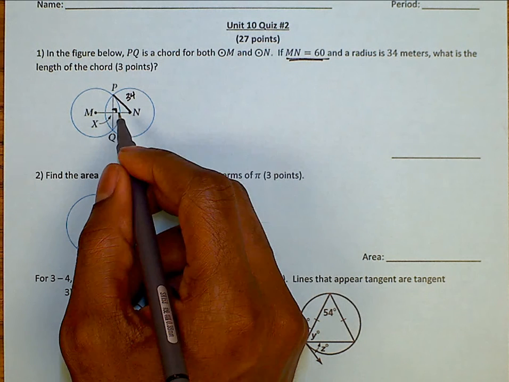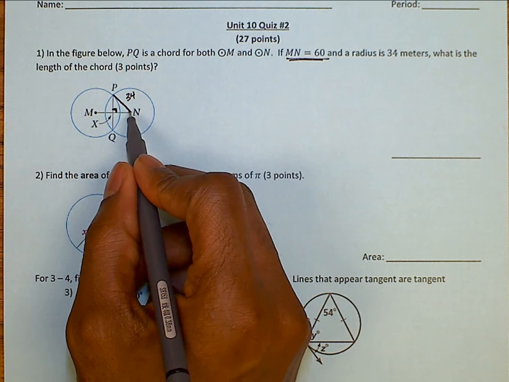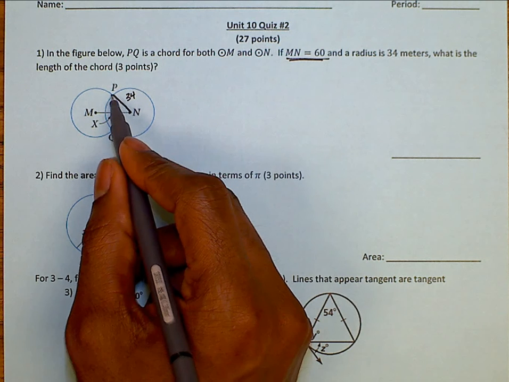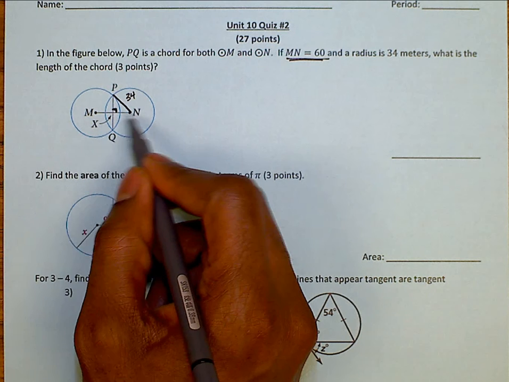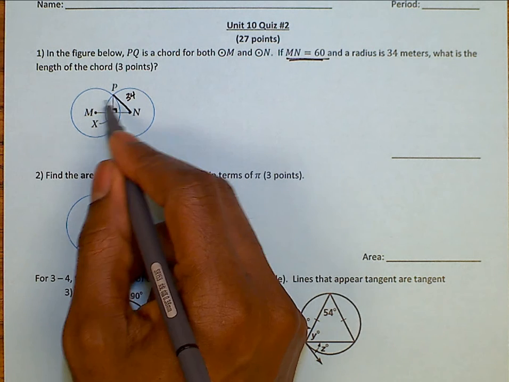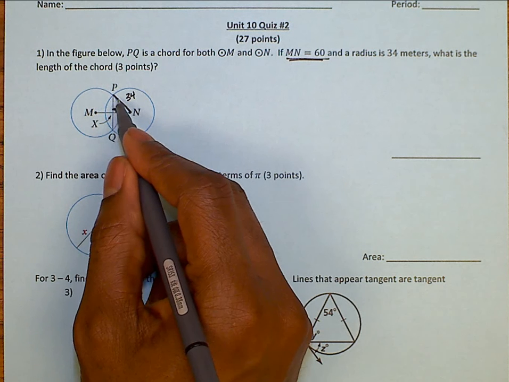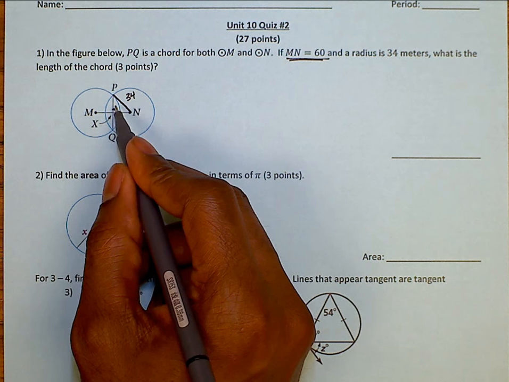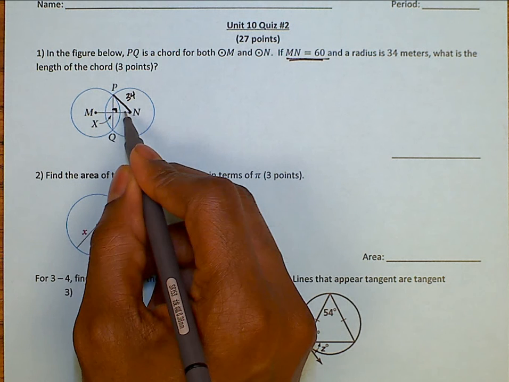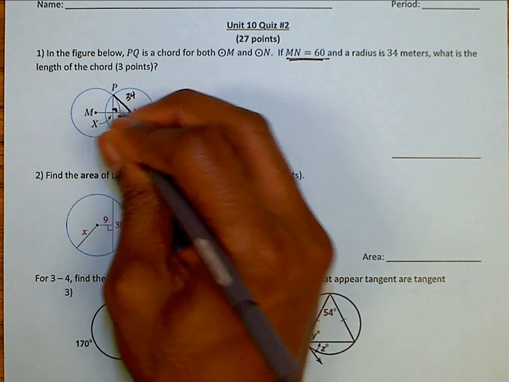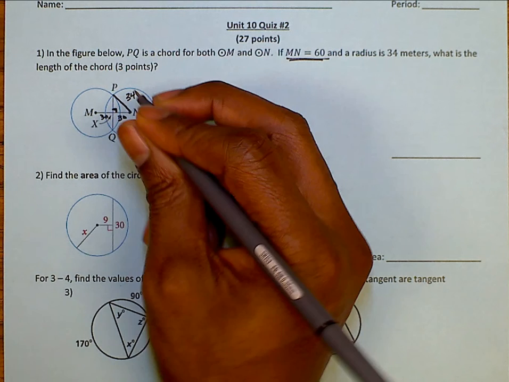The way that we can figure this out is through one of our theorems that we talked about in 10.4: if a chord is congruent, then it is equidistant from the center. Because PQ is in both circle M and circle N, it must be congruent, because PQ is equal to PQ. So that must mean it's equidistant from the centers, M and N. So that means that MX and XN are both 30.